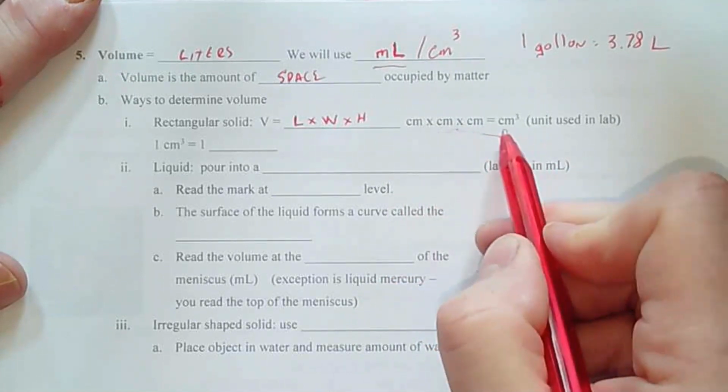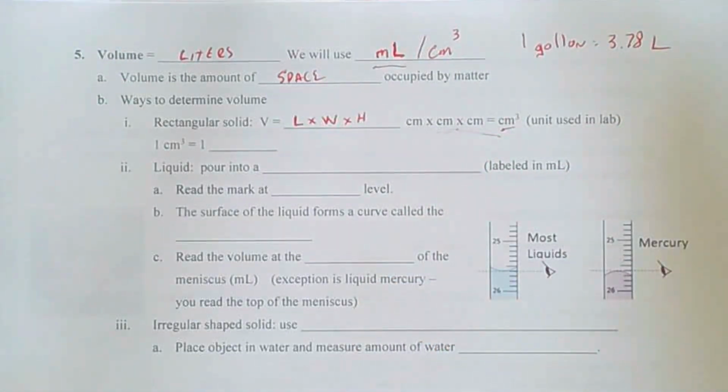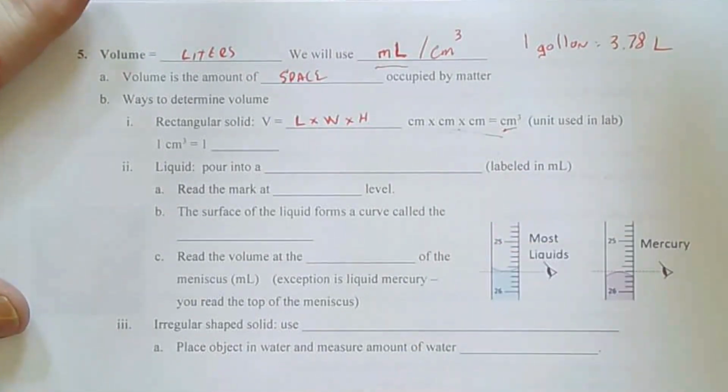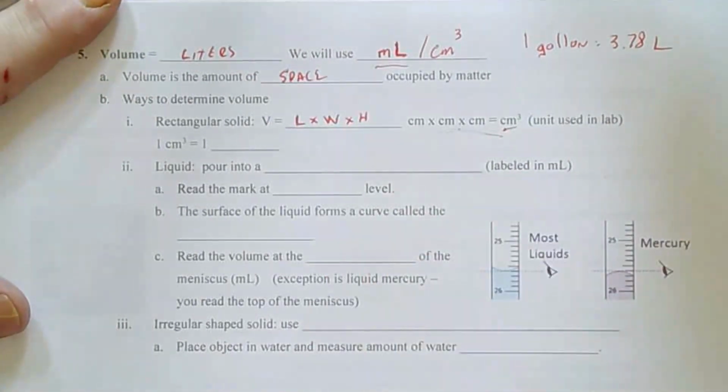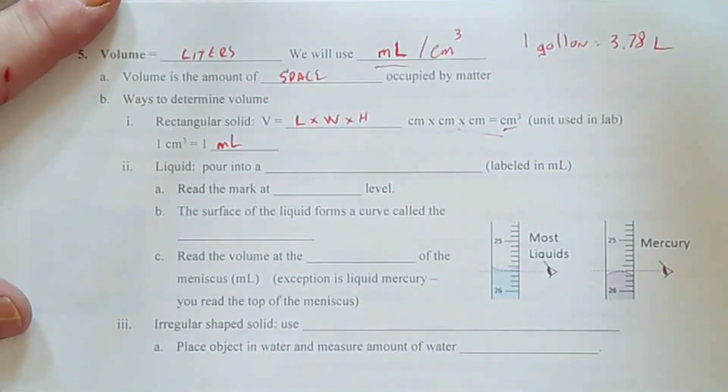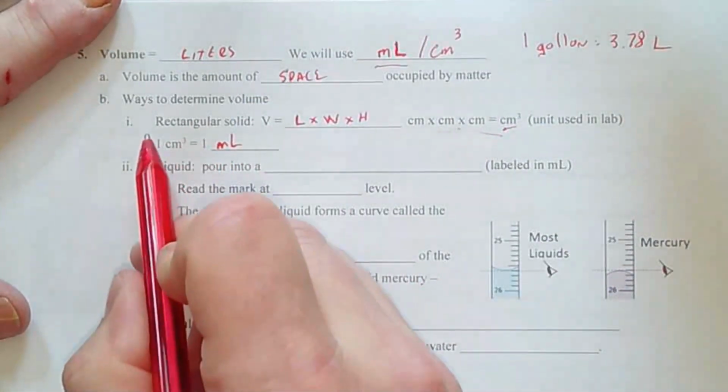And that is where the cubic centimeters come from. Typically, cubic centimeters are sometimes referred to, like in healthcare or in other things, as cc's, like cubic centimeters. Instead of cm cubed, they'll just refer to these as cc's for cubic centimeters. 1 cubic centimeter is defined as the same as 1 milliliter. Right, so this is a conversion factor. 1 cubic centimeter is equal to 1 milliliter.